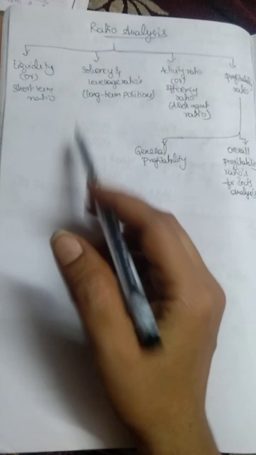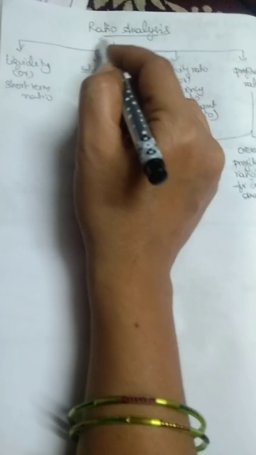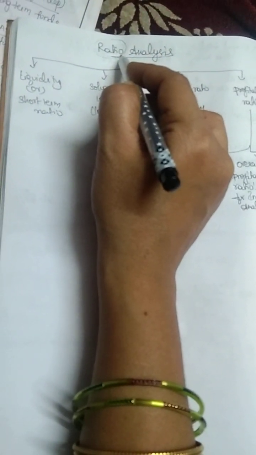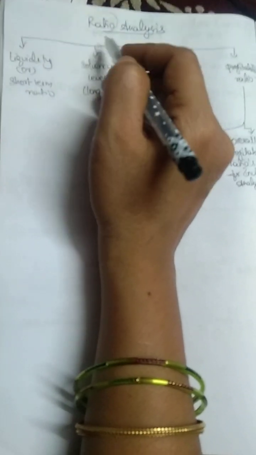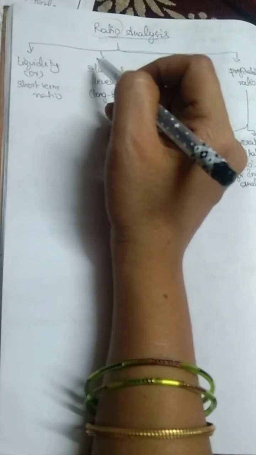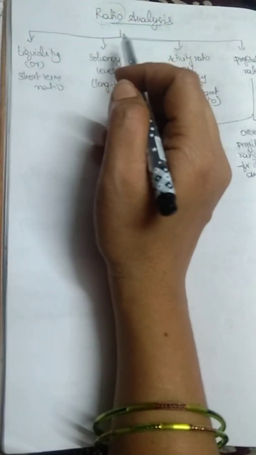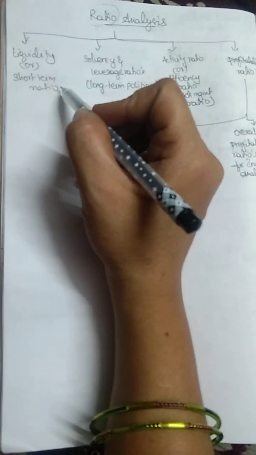So ratio analysis. The word itself says ratio analysis. Ratio analysis means everything is based on a ratio. We are going to convert everything into points, decimal points, and then we will try to find out what the solution is. In ratio analysis we are making an analysis about a company as a whole.